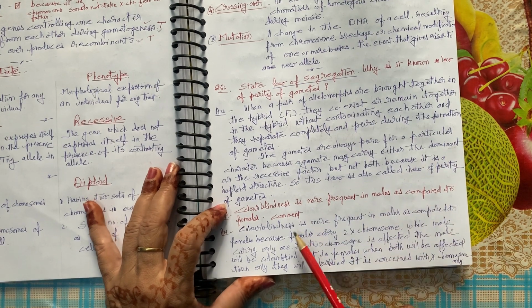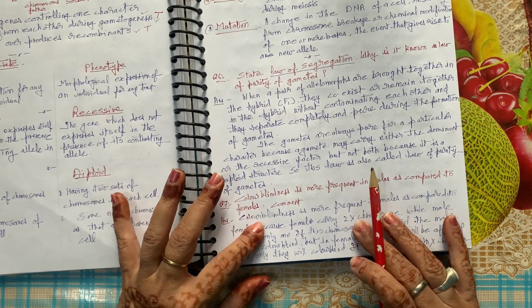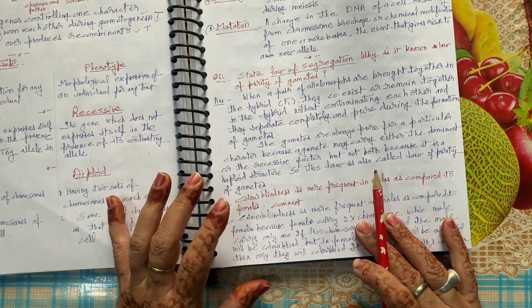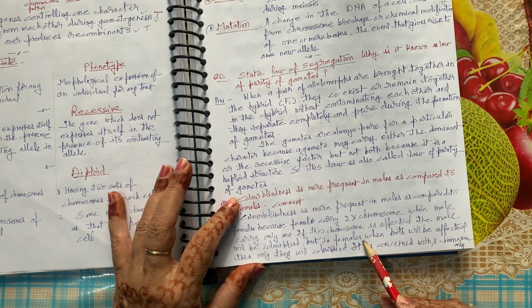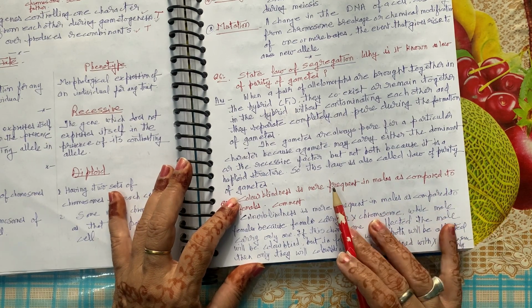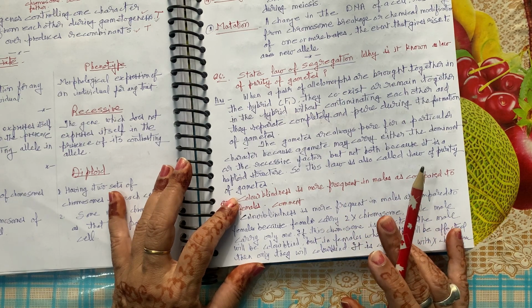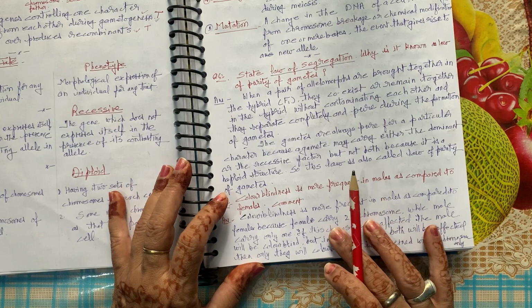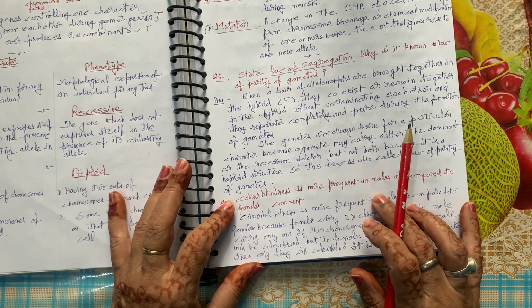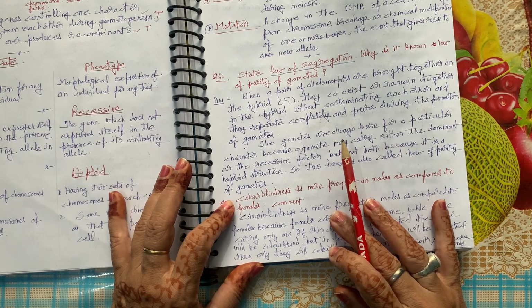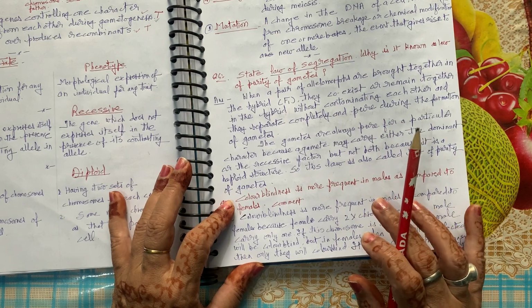Color blindness is more frequent in males as compared to females. Yes, color blindness is more frequent in males as compared to females. Why? Because color blindness is concerned with the X chromosome. In male we have only one X chromosome and in female we have two X chromosomes. So when both X chromosomes are affected, then the female will be colorblind. But with a single X chromosome, if that one X chromosome carries the colorblind gene, then that person will be colorblind.